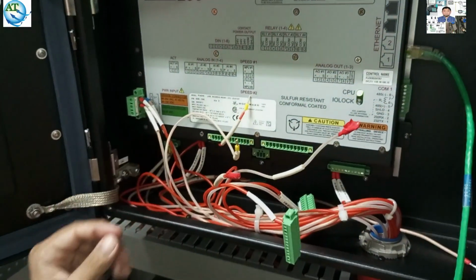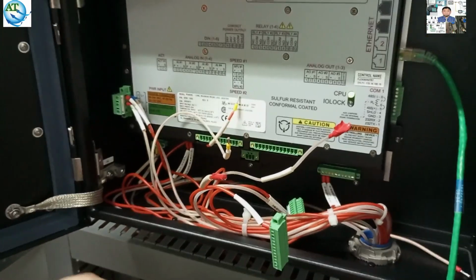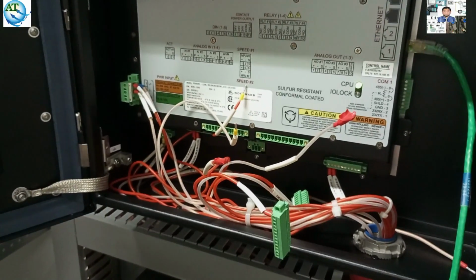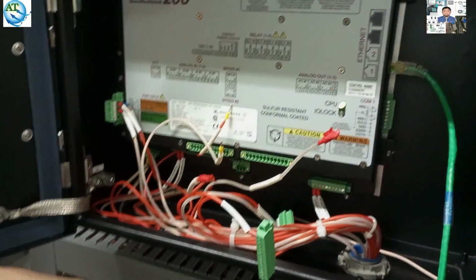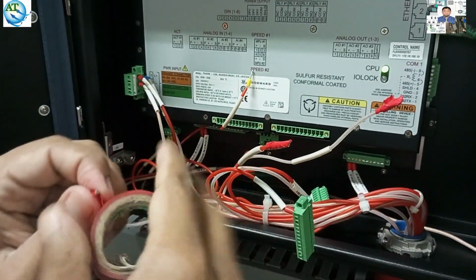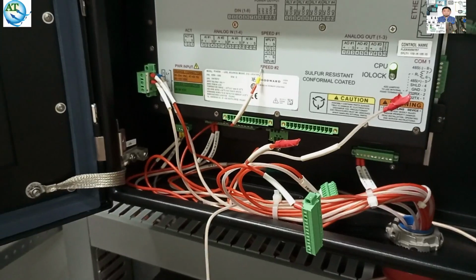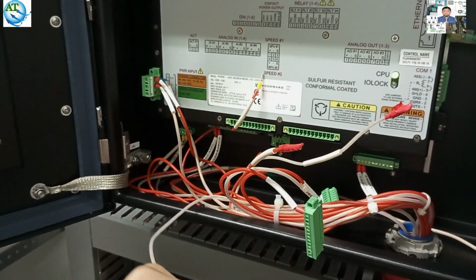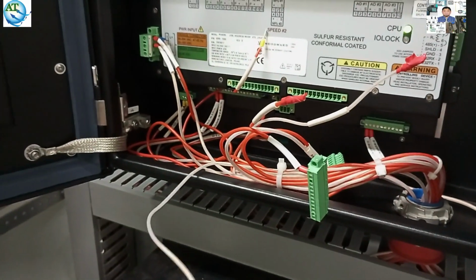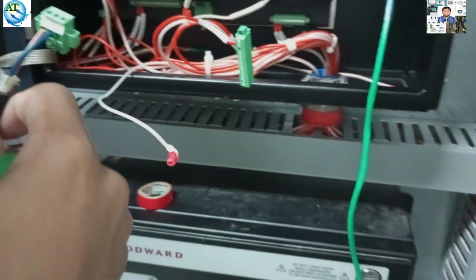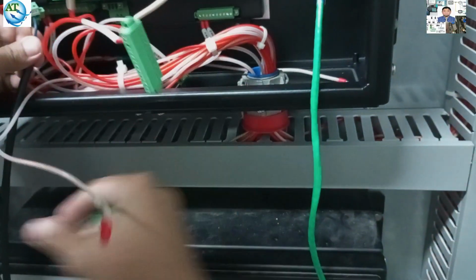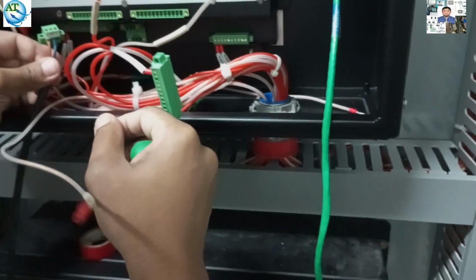So three cables are needed to simulate the Peak 200, and three speed inputs are also needed for the Protect-GII Overspeed controller. We also need three cables for that. We prepare all the cables and then connect them with the Woodward Speed Loop Tester. You see, our cable making is completed. Now we connect this one.